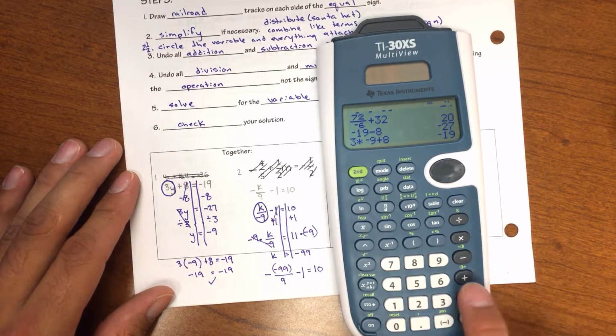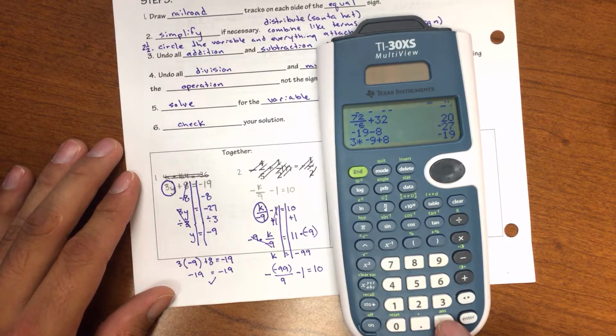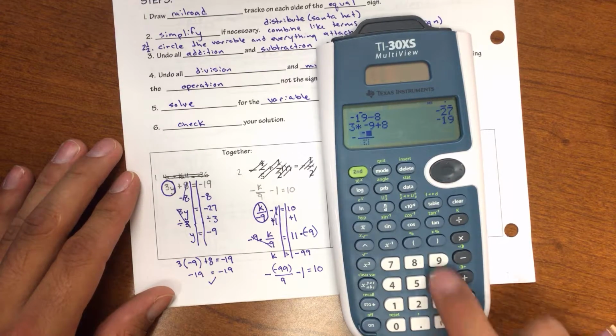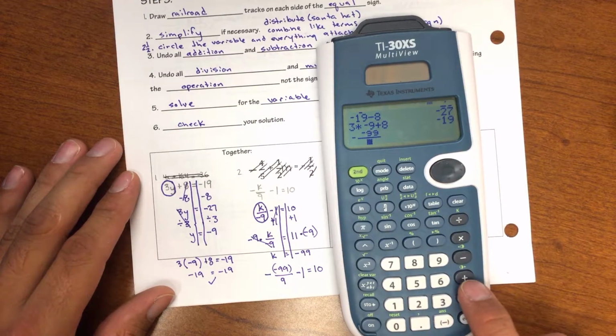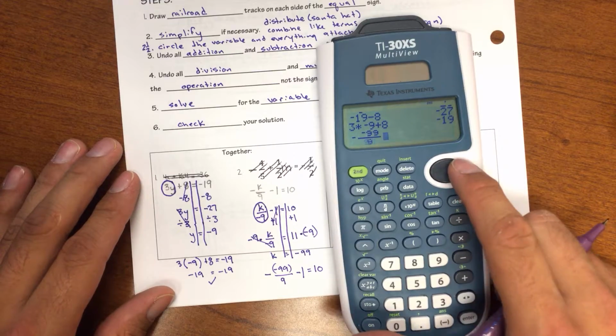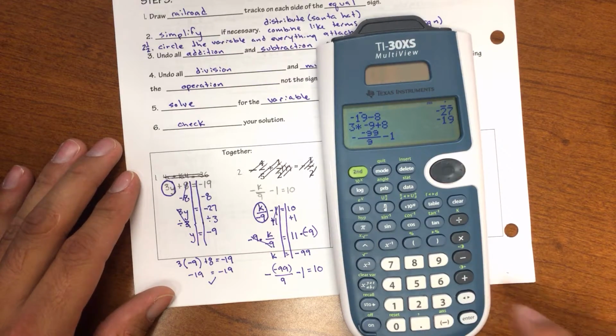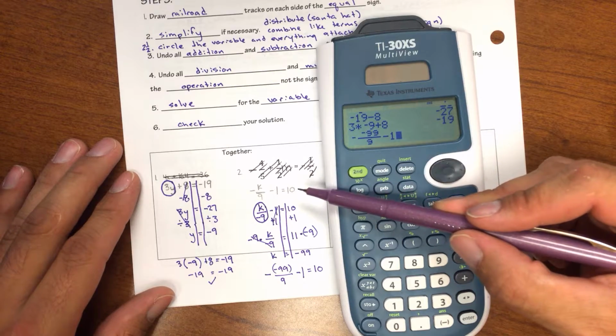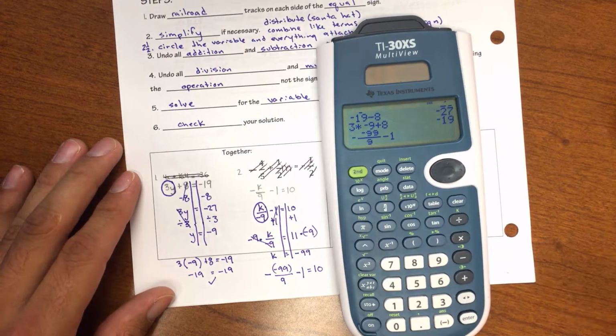I'm going to be a little bit careful because I have some funny things going on. I have a negative out in front, and then I have a fraction. And on top of my fraction, I have -99. On the bottom of my fraction, I have 9, and then I need to minus 1. So my equation right here looks like the equation on the paper. So I feel like I put it in correctly.